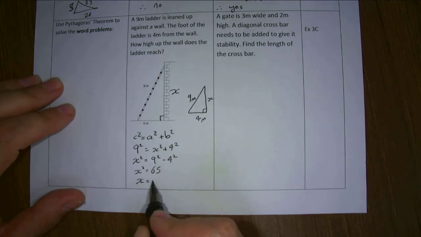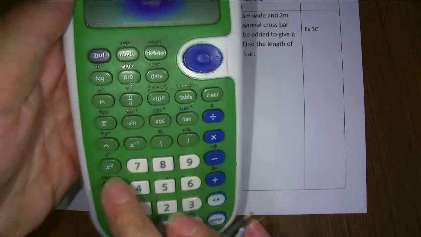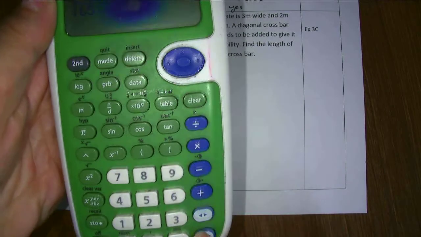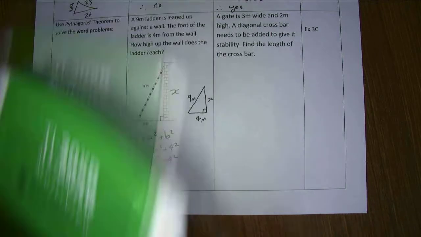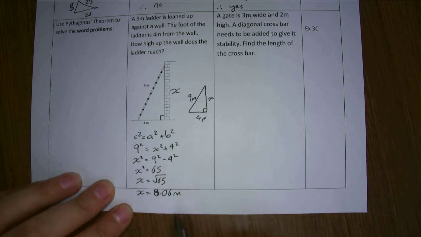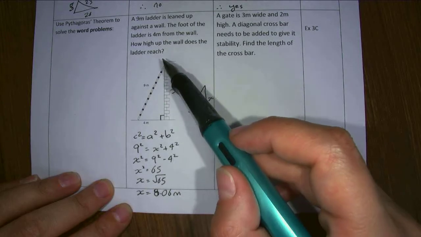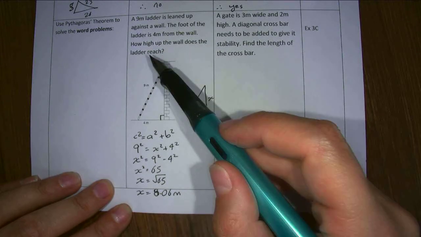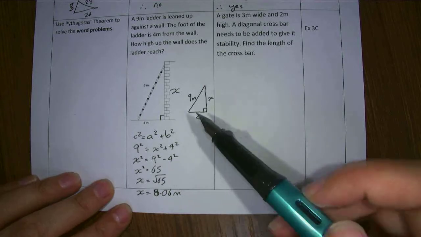Square root to get x on its own. Arrow key to get a decimal answer. 8.06 meters. And because it's a word question, if we were being very careful, we would give a word answer. How high up the wall does the ladder reach? The ladder reaches 8.06 meters up the wall.